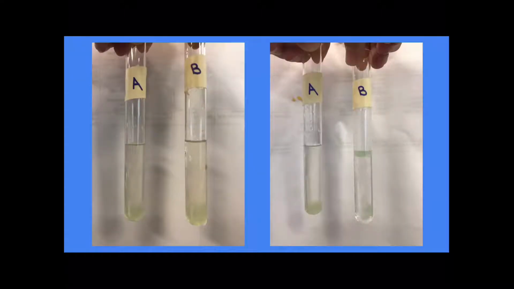In the picture on the left, test tube B is the tube placed in cold water for 3 to 5 minutes, and compared to the control tube A, the result was foggy. On the right, test tube B is placed in hot water for 3 to 5 minutes, and the result is clear.